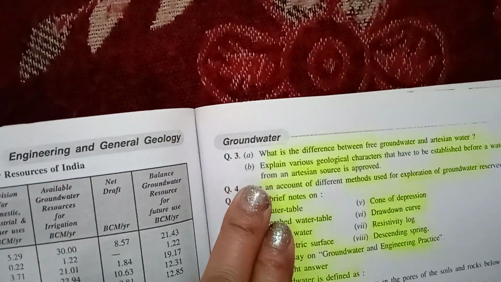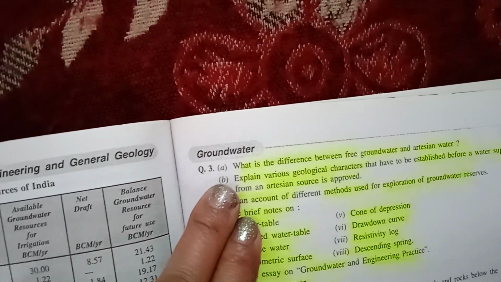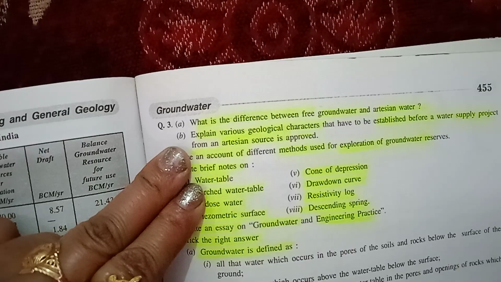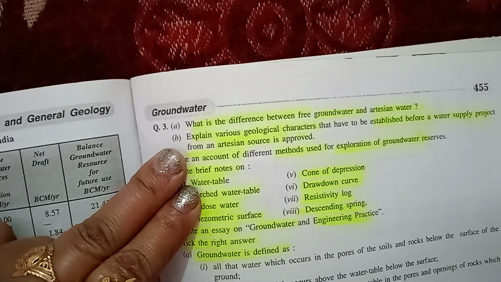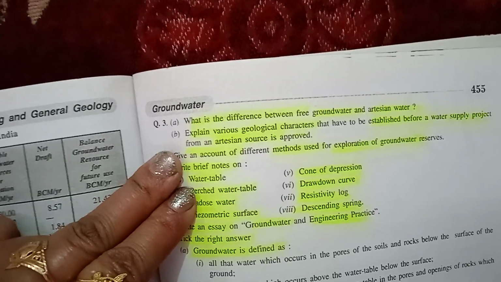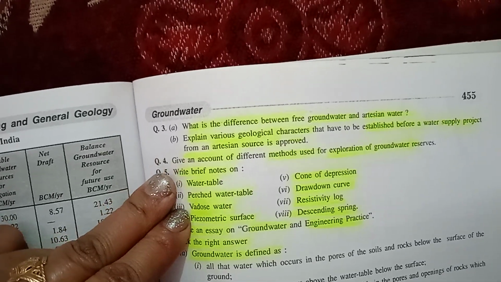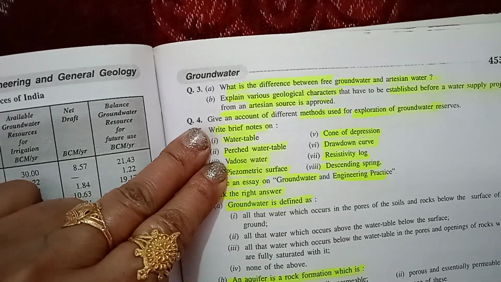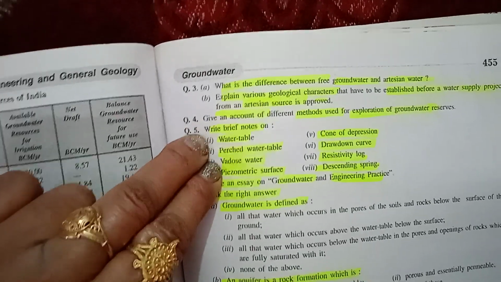Question 3 is divided into two parts, A and B. A: What is the difference between free groundwater and artesian water? B: Explain various geological characters that have to be established before a water supply project from an artesian source is approved. Question 4: Give an account of different methods used for exploration of groundwater reserves.